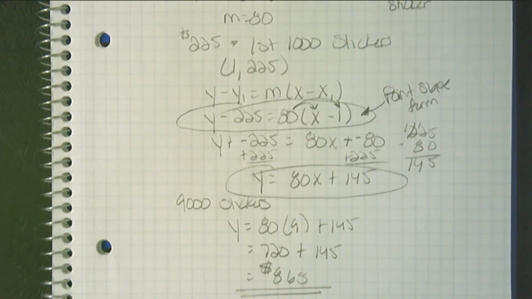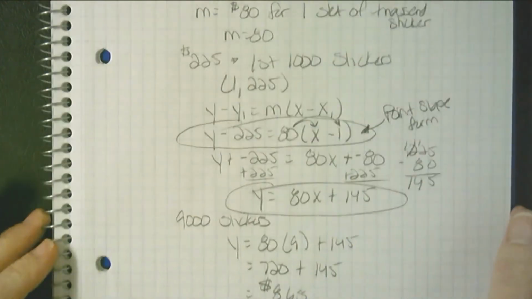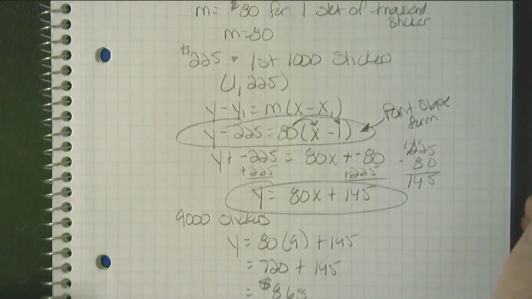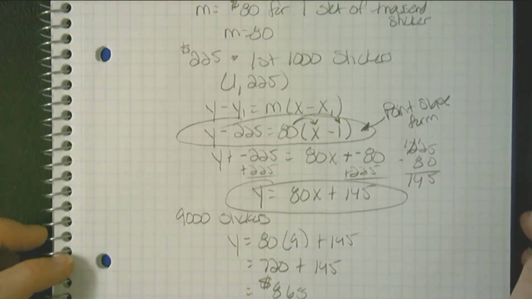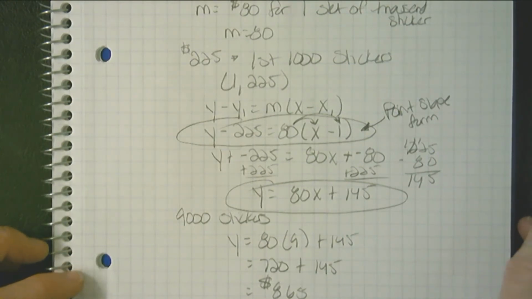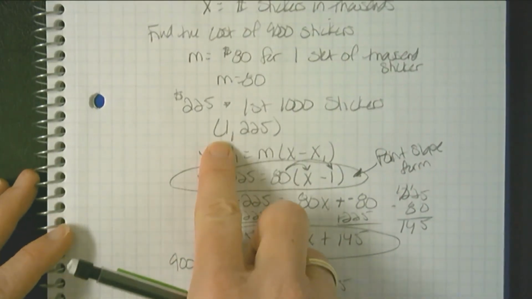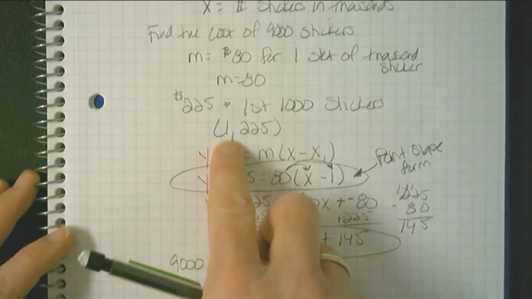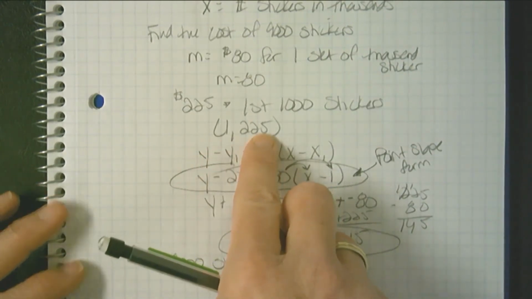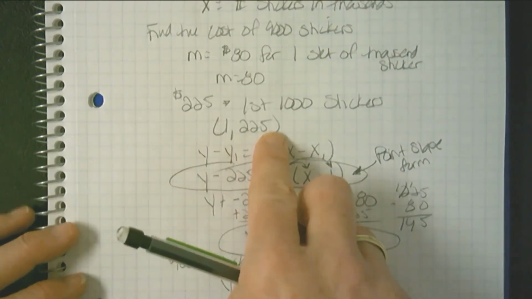Why, what was different? No, it's not plus 225. 225 is not your y-intercept because it's a coordinate point. It's the cost for 1,000. Your first 1,000 stickers is 225. So that's (1, 225).